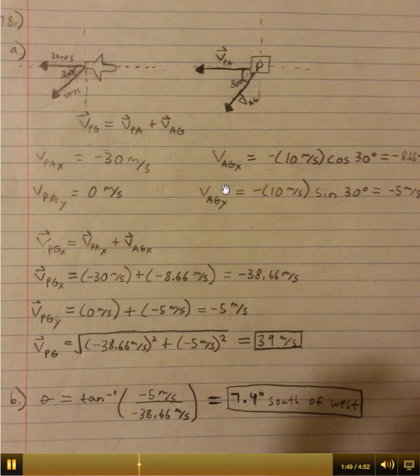Now we do the same thing with y, which gives us sine, and that is opposite over hypotenuse. So we do that and we get negative 10 meters per second sine 30 equals negative 5 meters per second. And we know the hypotenuse is the 10 meters, so that's how we get that if you're wondering. And then we need to add those together.